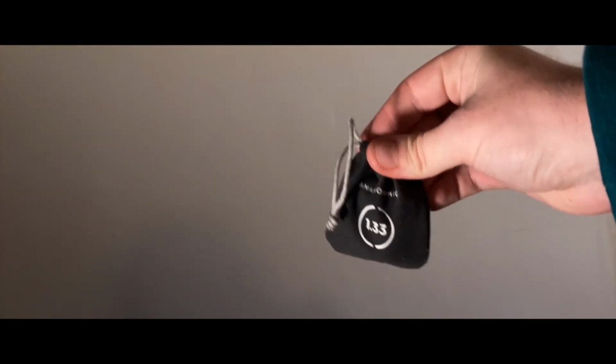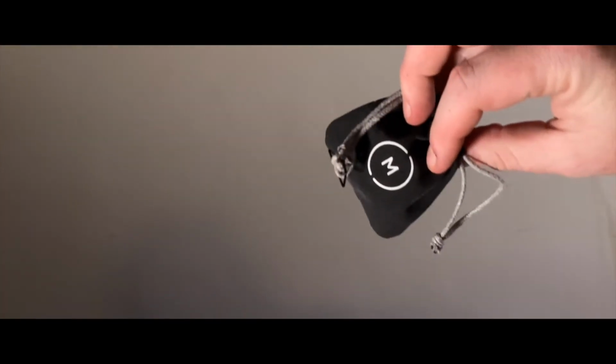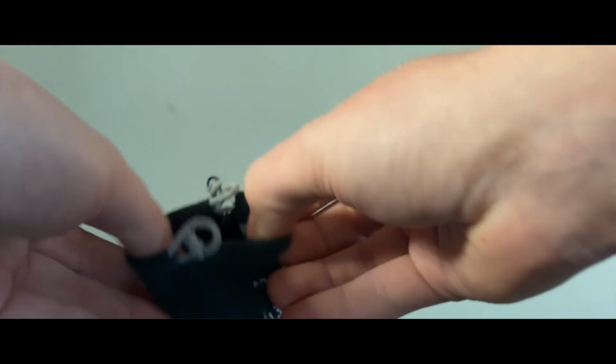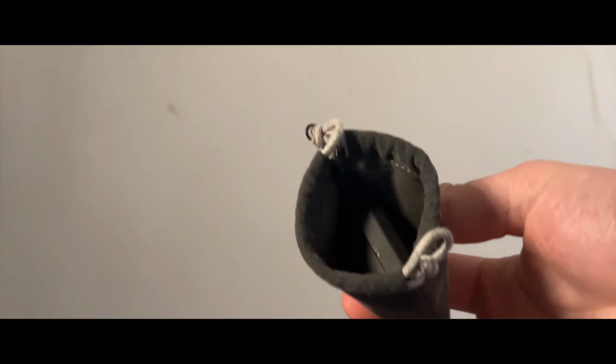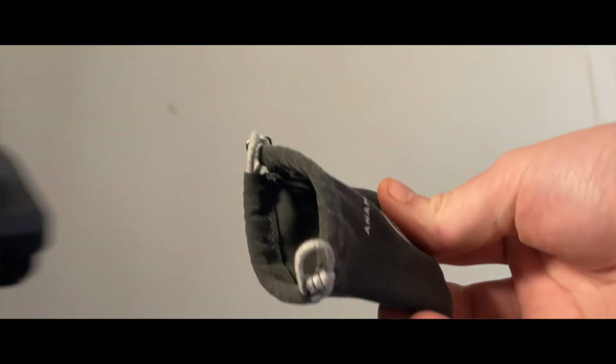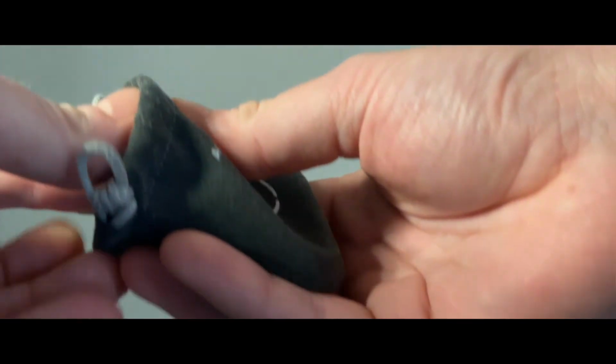Moment, per usual, is going to be on point with the branding. The little microfiber carrying bag is going to feel very, very nice and professional. I do kind of wish it was a little bit bigger. It's kind of snug to get the lenses in and out of there, but that's kind of nitpicking a little bit.